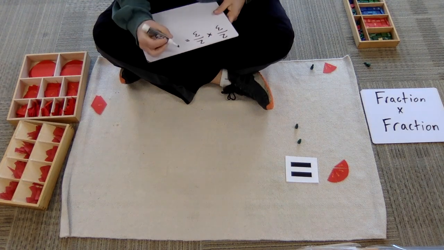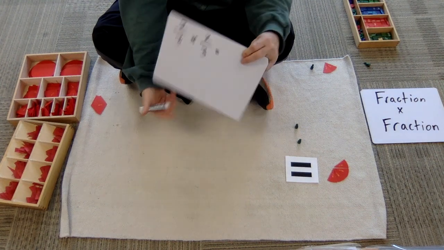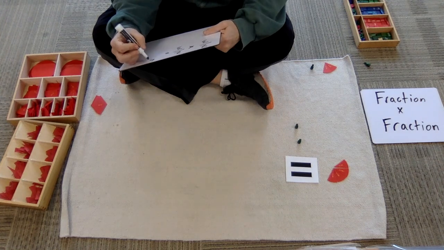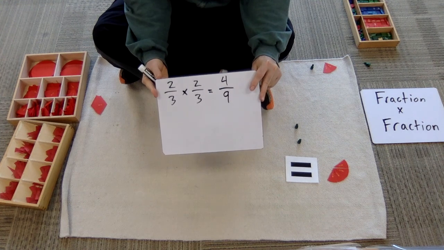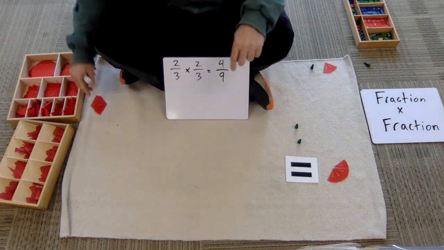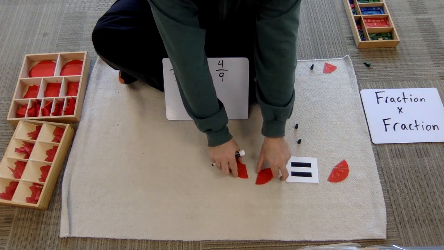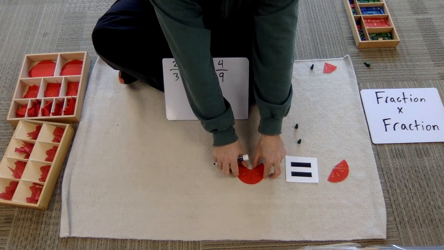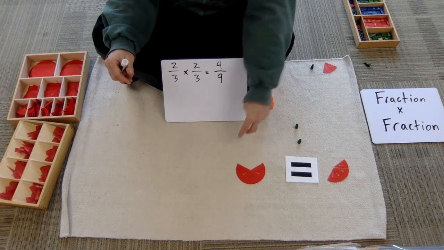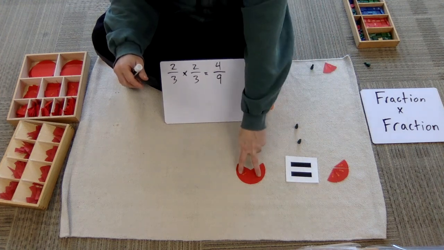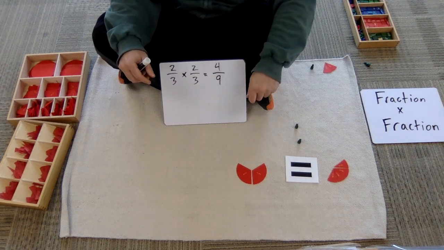Well, if we look at it and we multiply the numerator by the numerator and the denominator by the denominator, what do we get? We get 4/9. Now the interesting thing here is that 4/9 is definitely less than what we started with, 2/3. This is the really fun part about fractions. There's 2/3. We multiplied that by 2/3 to find out what 2/3 of these 2/3 would be, and we found out that it was 4/9. And the math checks out here as well.